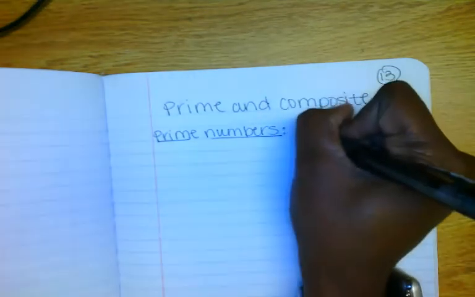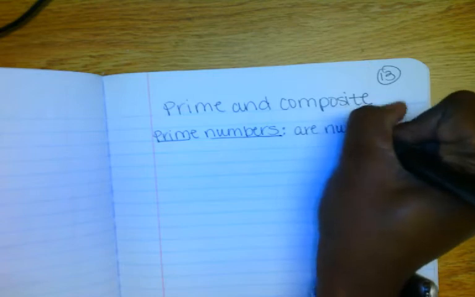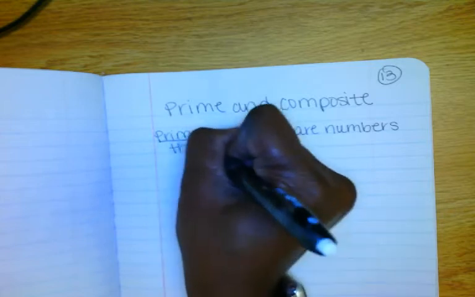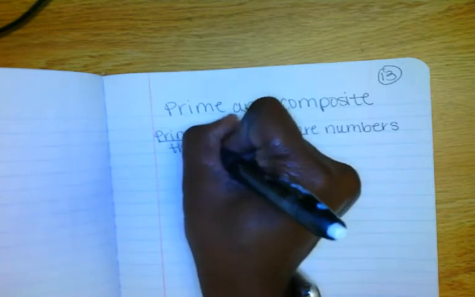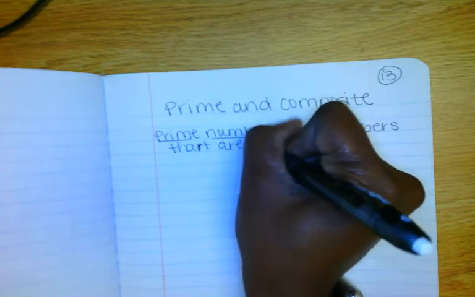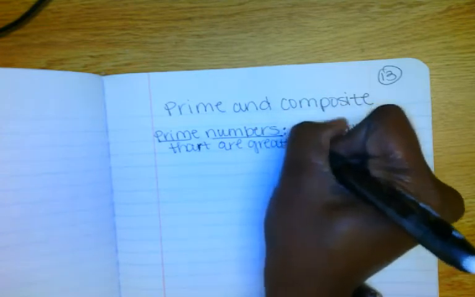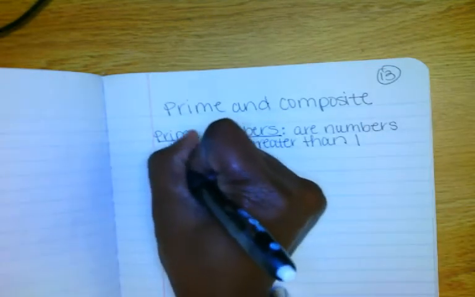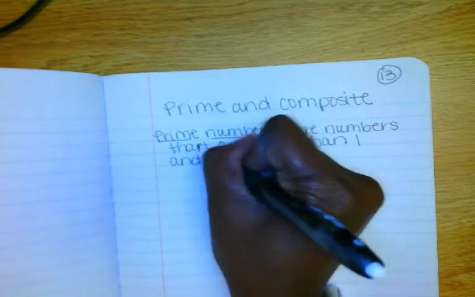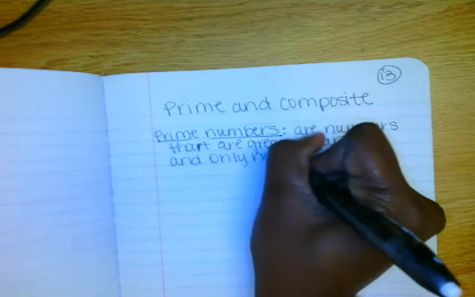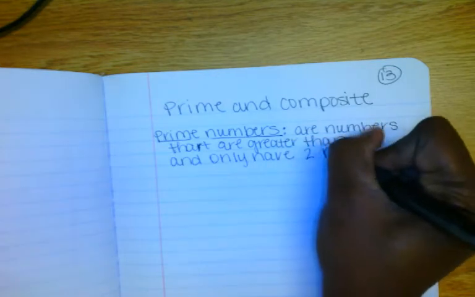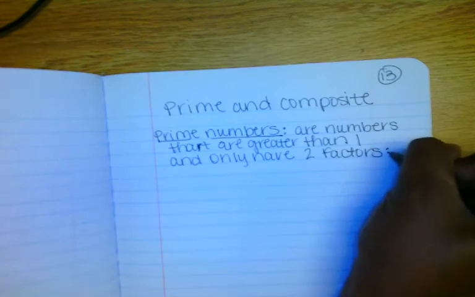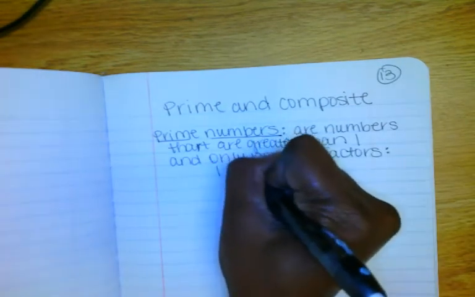Prime numbers are numbers that are greater than 1 and only have 2 factors. And those 2 factors are 1 and itself.